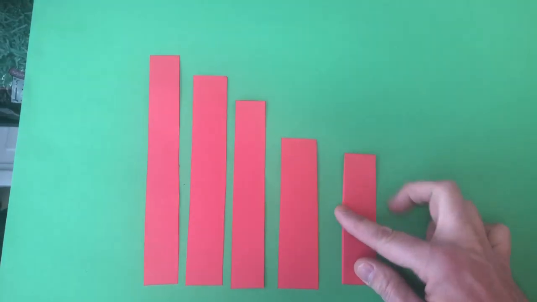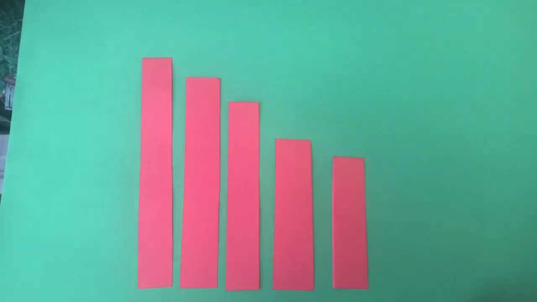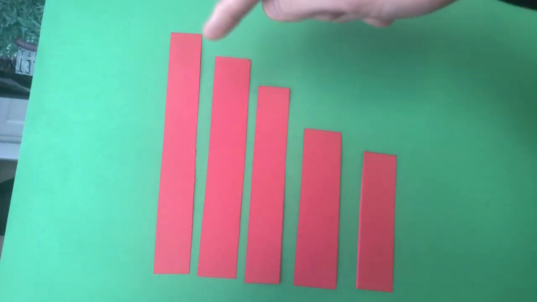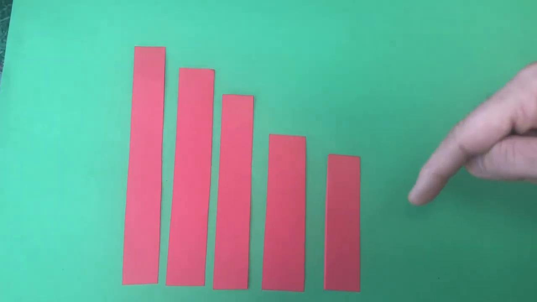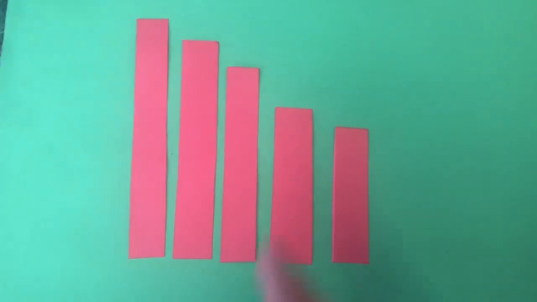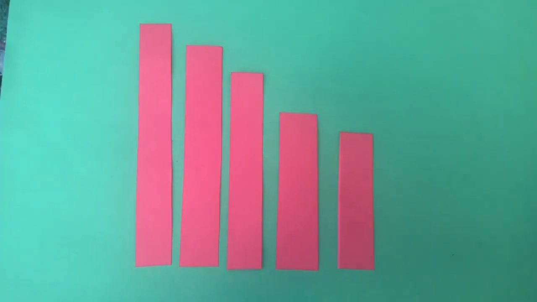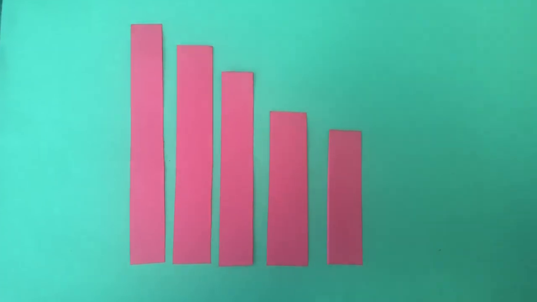And if you have it done correctly, you're going to see a type of pattern emerge. I'm going to see something that looks like a set of stairs going down, down, down. Now if I sorted them from the shortest to the longest, we'll have a flight of stairs that looks like it's going up.